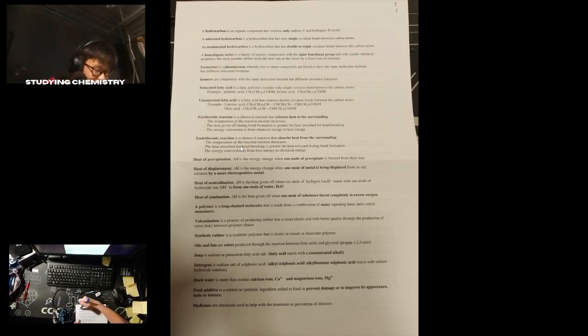A hydrocarbon is an organic compound that contains only carbon, C, and hydrogen, H atoms. A saturated hydrocarbon is a hydrocarbon that has only single covalent bonds between carbon atoms. An unsaturated hydrocarbon is a hydrocarbon that has double or triple covalent bonds between the carbon atoms. A homologous series is a family of organic compounds with the same functional group and similar chemical properties, but each member differs from the next one in the series by a fixed unit of structure.